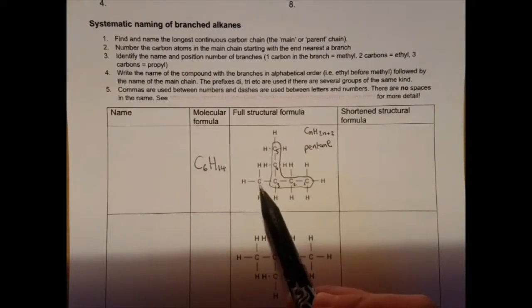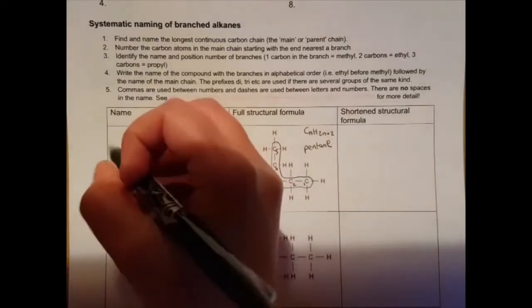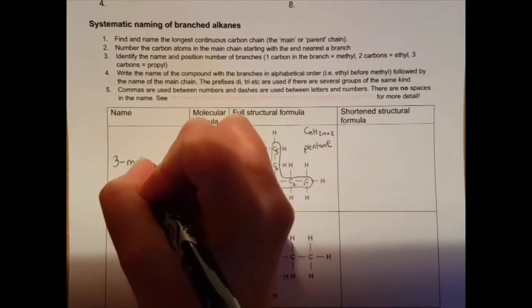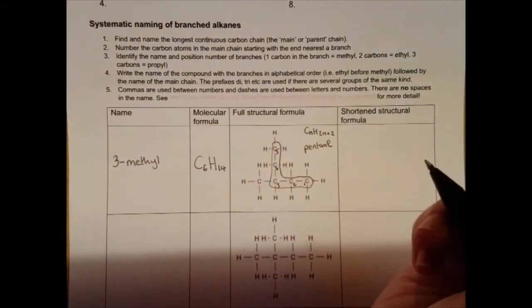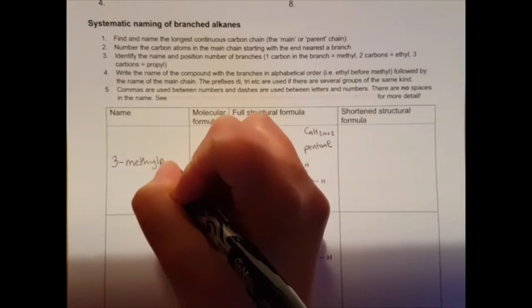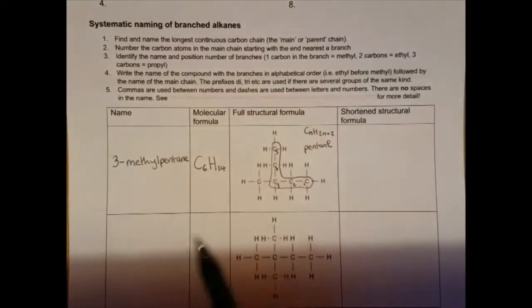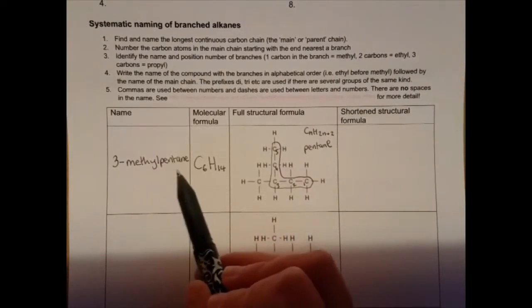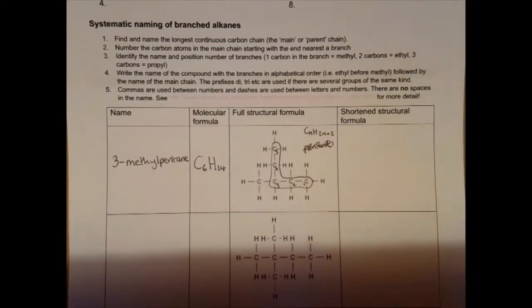I've got a methyl group on carbon number 3 of the main chain. So I'm going to call this one 3-methyl. You can say methyl or methyl, I don't really mind. 3-methyl pentane. So remember, there's no spaces. The name and position of the branch go at the start of the name, and the name of the main chain goes at the back. I'm just going to scribble that out there.